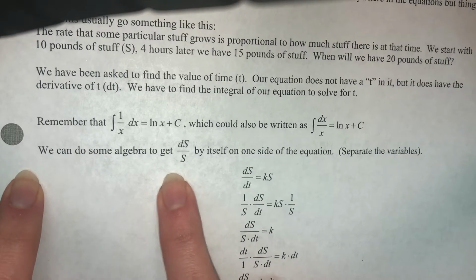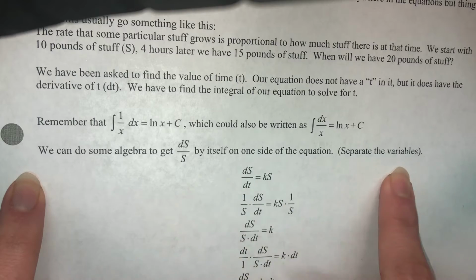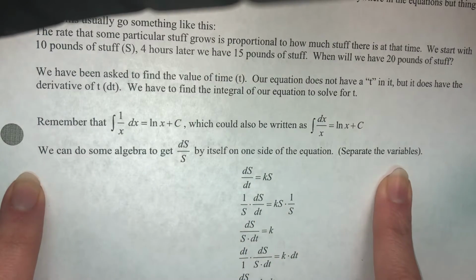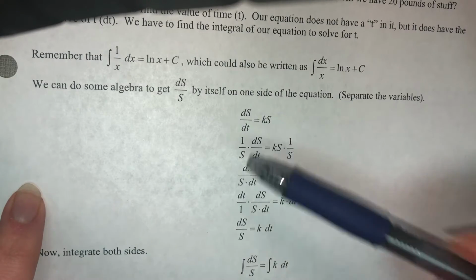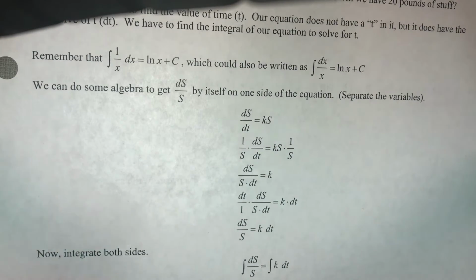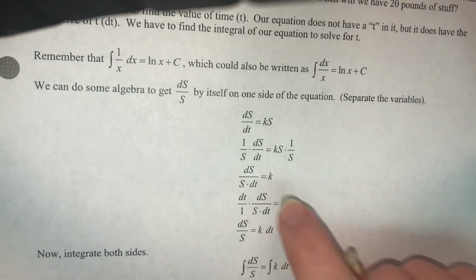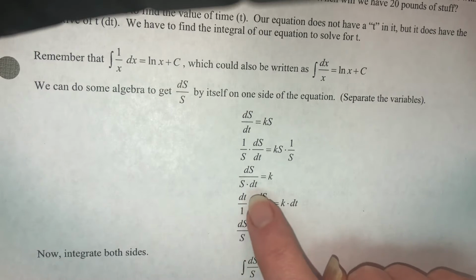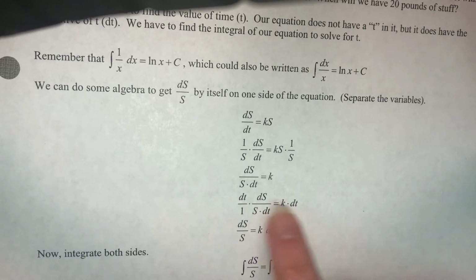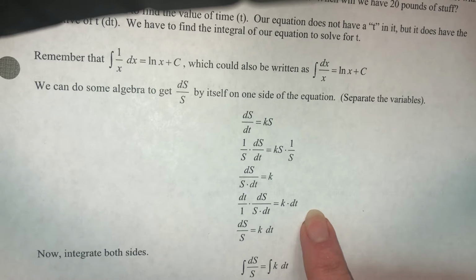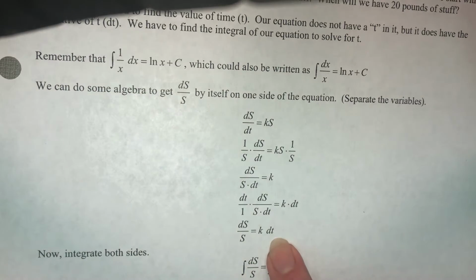We can do some algebra to get ds over s by itself on one side of the equation, which is called separating the variables. So ds dt equals ks. Then we multiply by 1 over s on both sides. So ds over s times dt is equal to k. And then if we multiply by dt on both sides, we have ds over s is equal to k times dt.